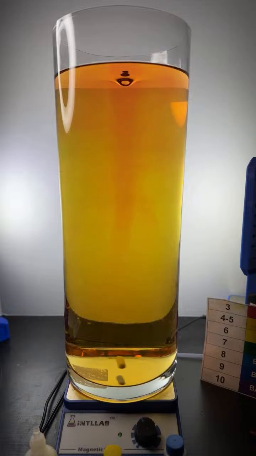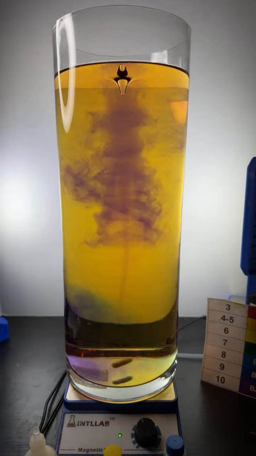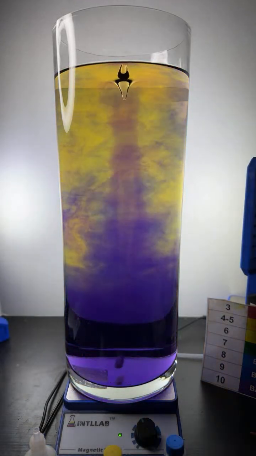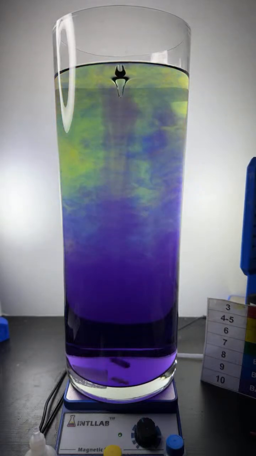All right, let's start adding a little bit more base. A couple more drops here right in the middle. 1, 2, 3. That blue color that you see growing in is telling us, of course, that the pH is rising. pH 10. Some beautiful flow patterns we see.